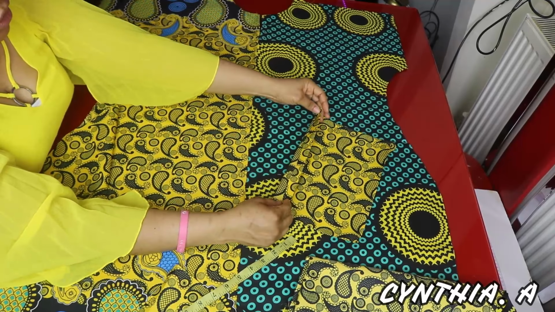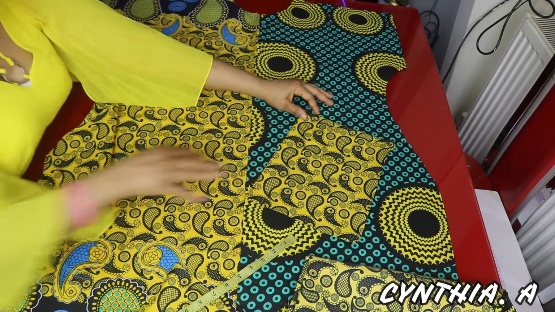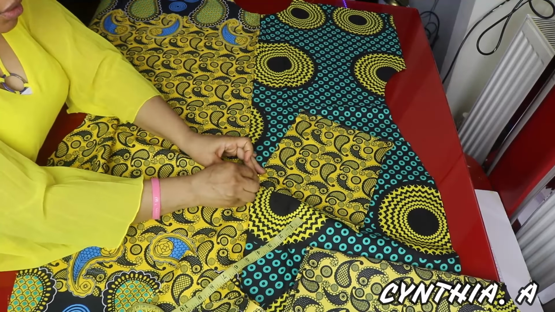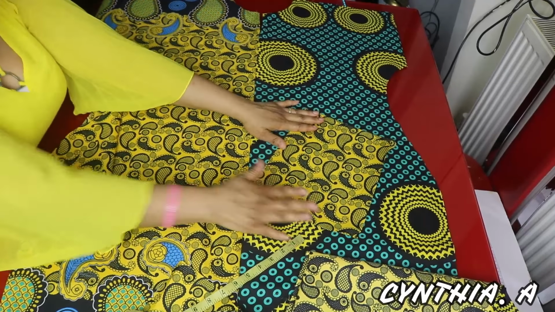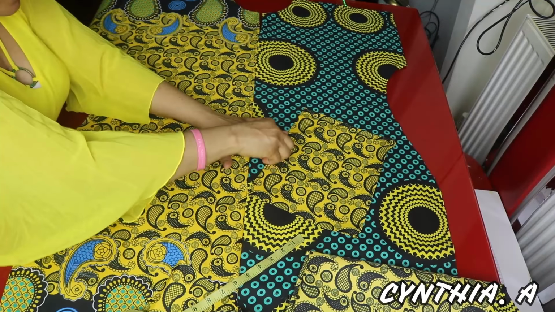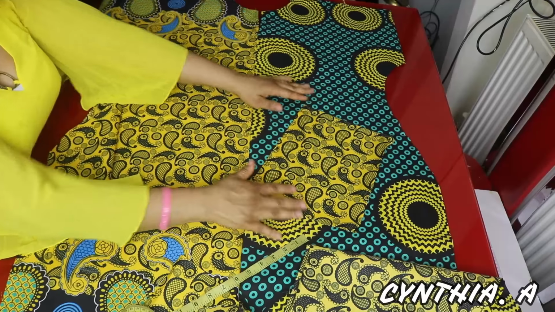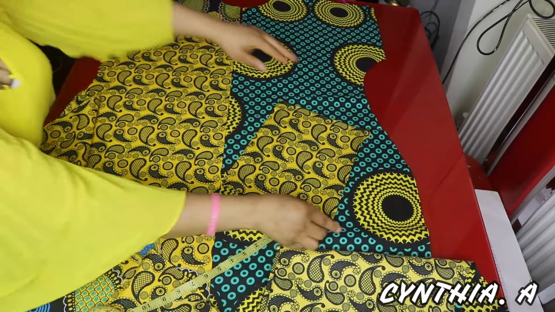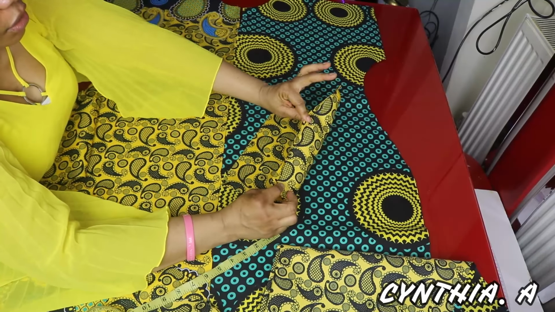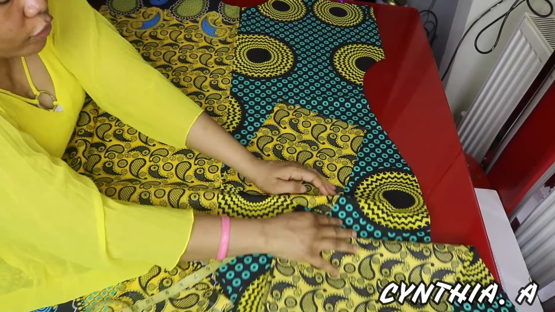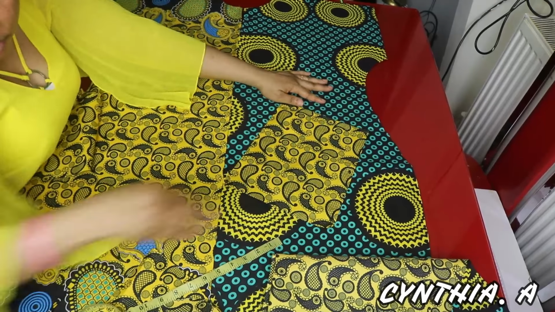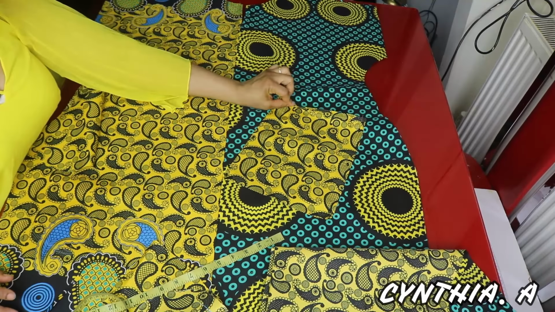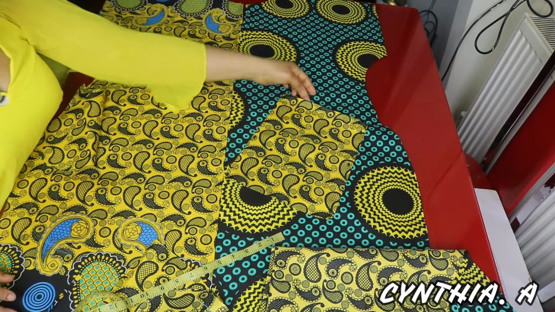So I've ironed 1/2 inch inside around. So I'll use pins to hold it to the fabric. So this is 1/2 inch. You take it inside before sewing the pocket to the dress. Make sure you hem the upper part here 1/2 inch before attaching it to the dress. So I will sew it here, here, and here.